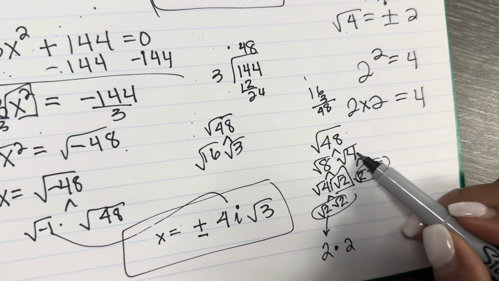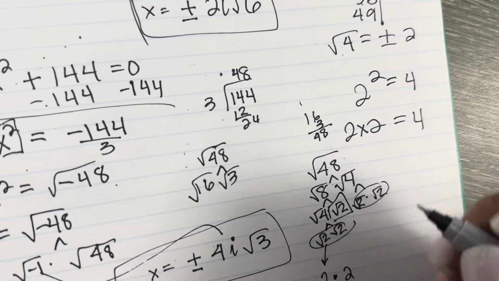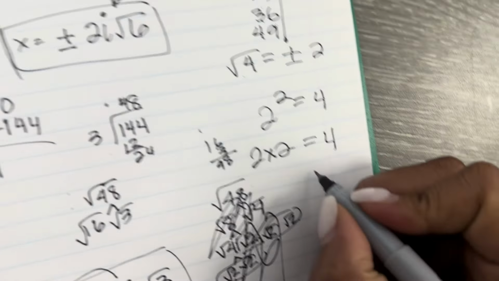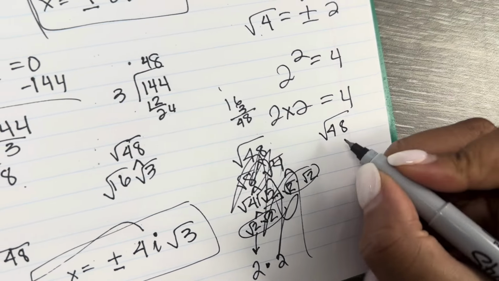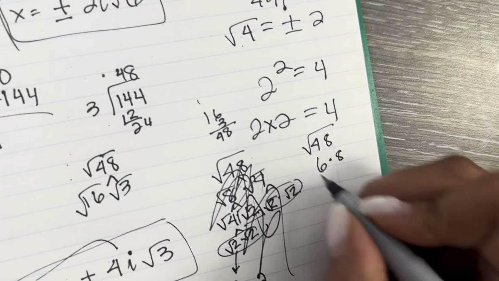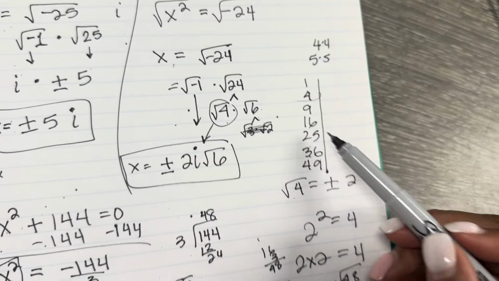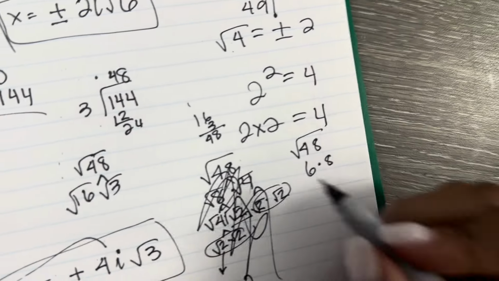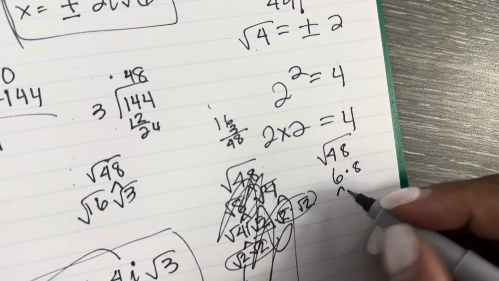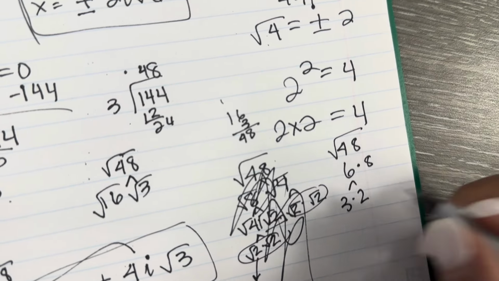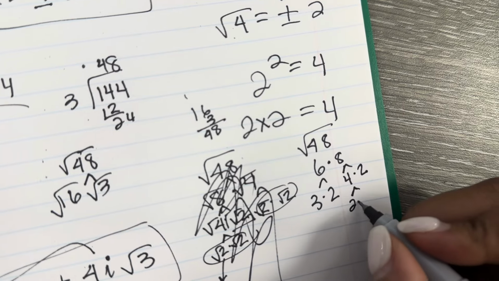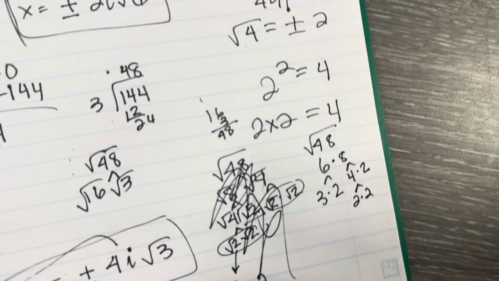Let's see, 8 times 4. Oh, that's wrong. 8 times 4 is not 48. Wait, 48. 6 times 8. So say you don't know that 16 times 3 is 48. Just do numbers that you know, right? 6 times 8 is 48. And just keep going. 3 times 2, right? 4 times 2. 2 times 2. Okay.